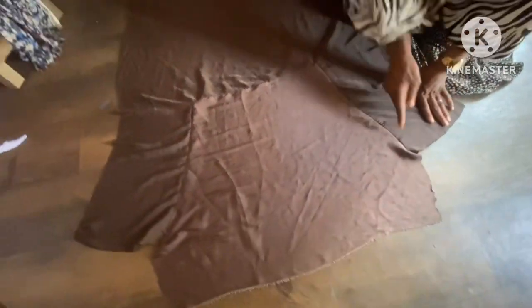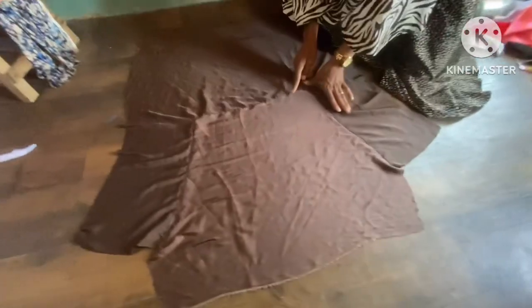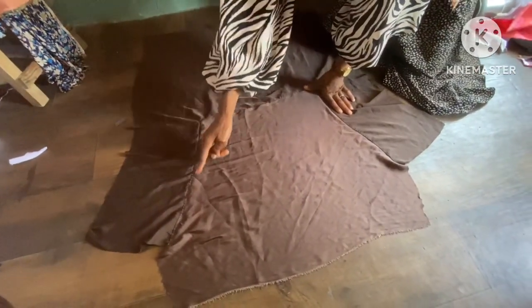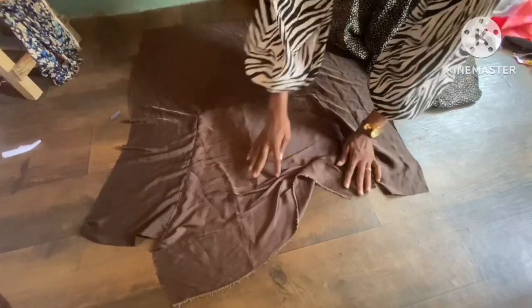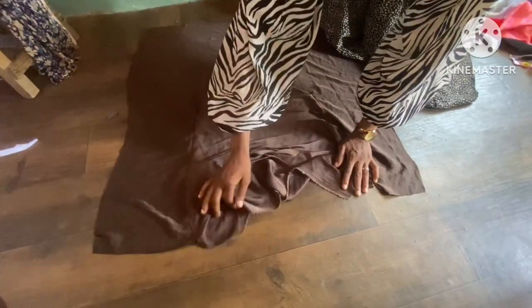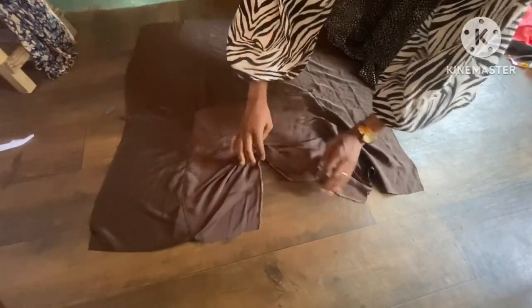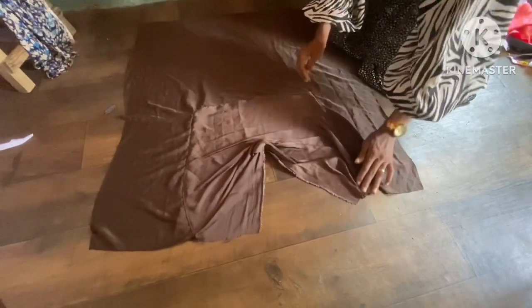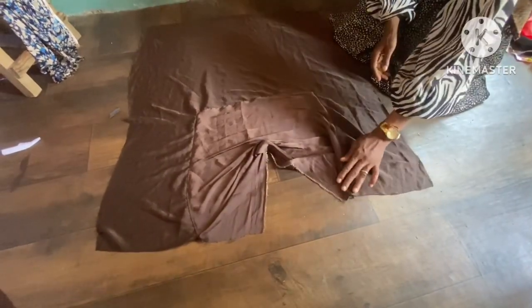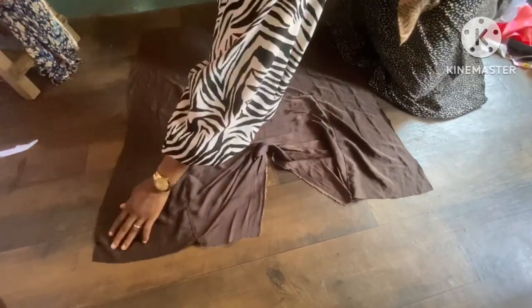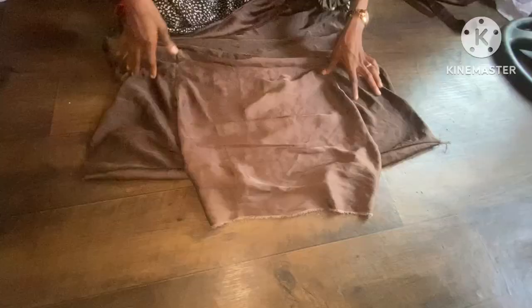Now this is after the joining. You can see the way you're going to join it to the waist, then to the shoulder. So you can see now this is how the shoulder is going to be. By straightening the shoulder, you're going to get the cowl neckline. You can see it now. So the next thing here is to join the front to the back. So after joining the front to the back, that's where I'm going to take my keyhole.